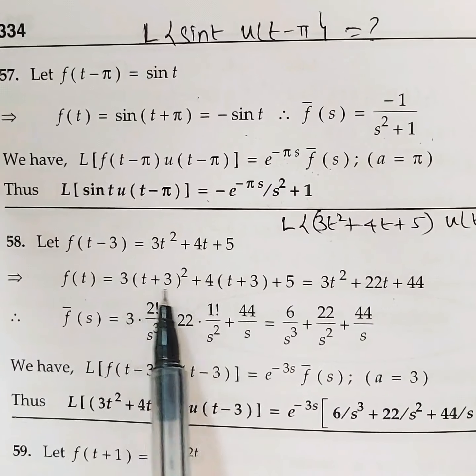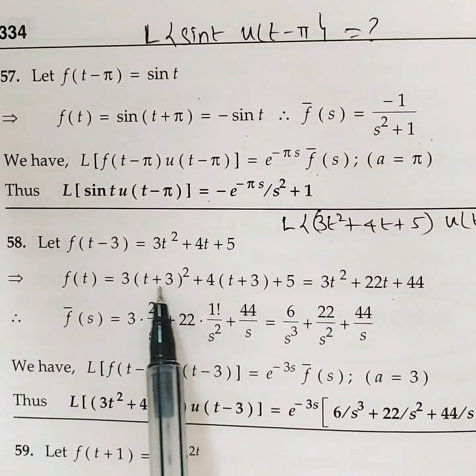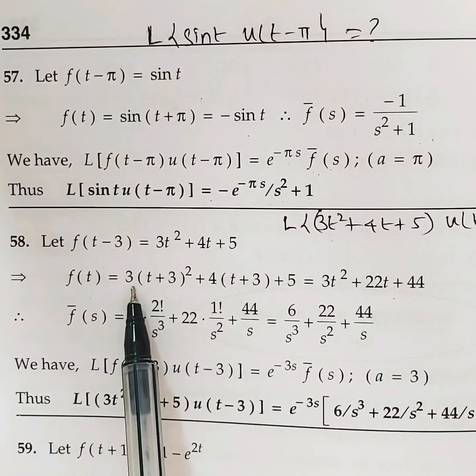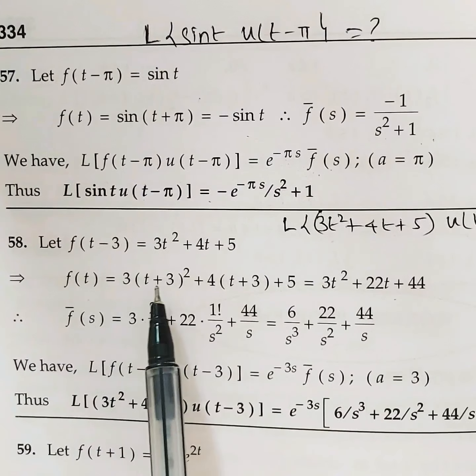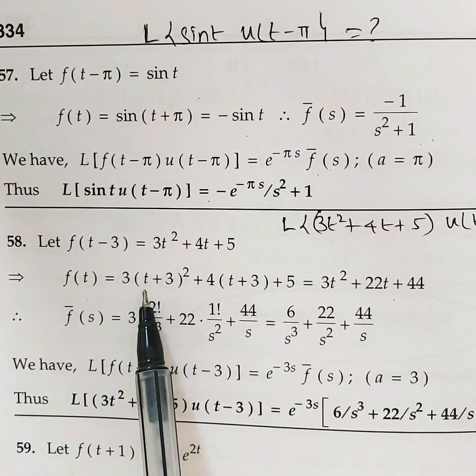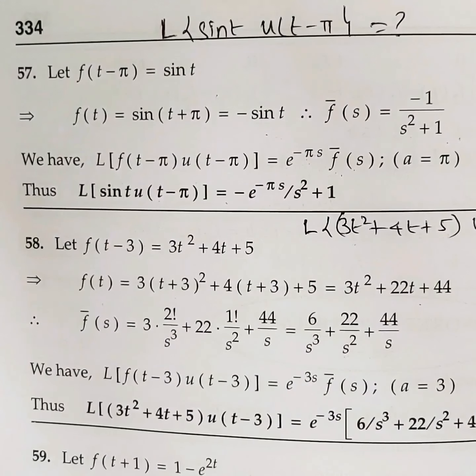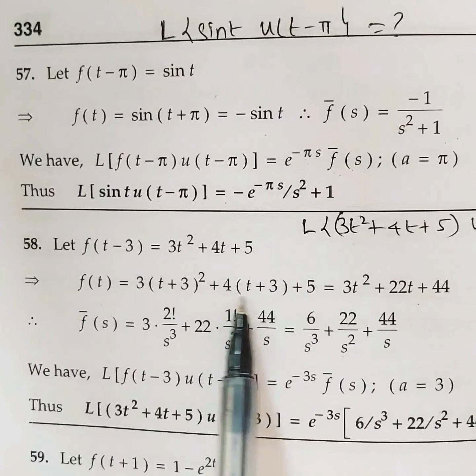Now this is a plus b the whole square, t square plus 9 plus 2 into 3 into t, and then you have to multiply with the 3 which is there outside. So 6t into 3. And there is one more t term over here, 4t.